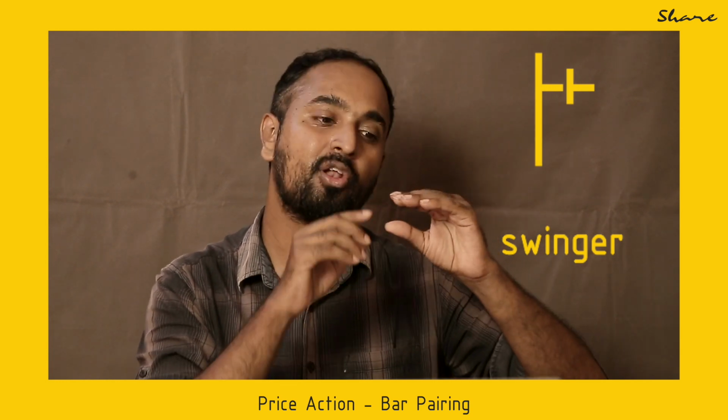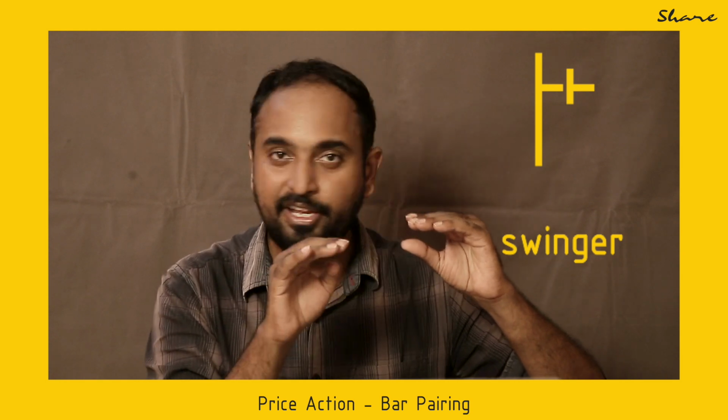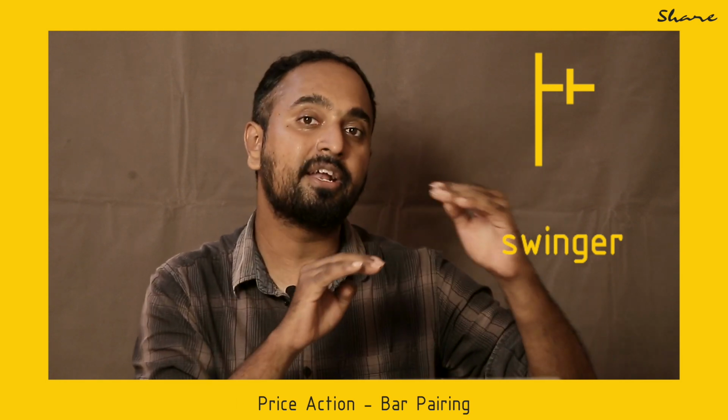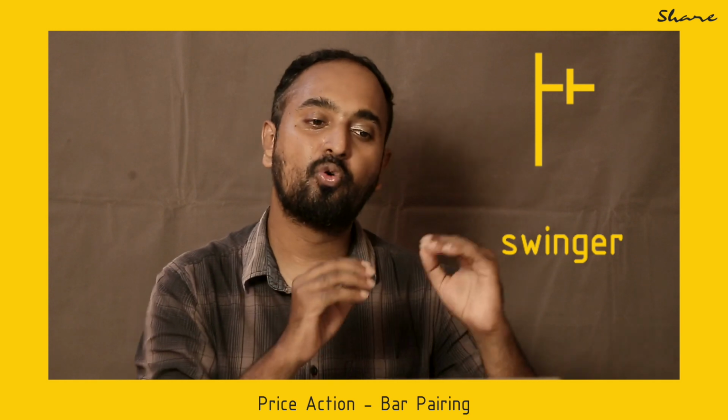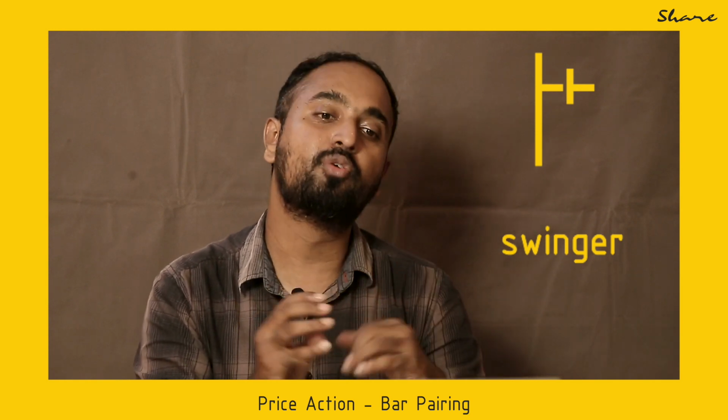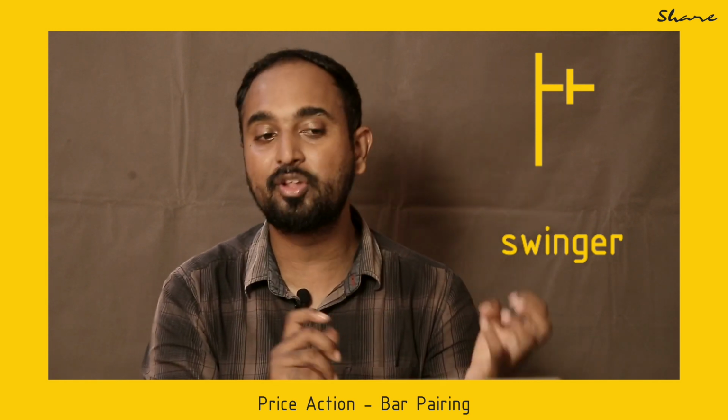So if price goes above this, we have a very small point of entry and a point of stop loss. So this can be a very good bullish or bearish trade, depending upon the next candlesticks or the next play which is happening.